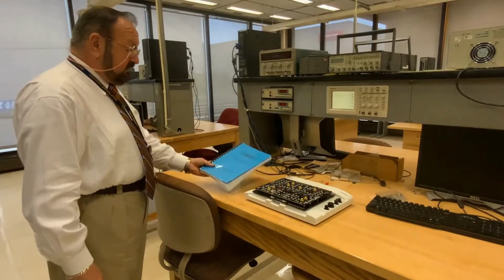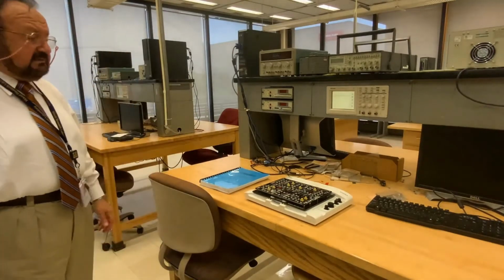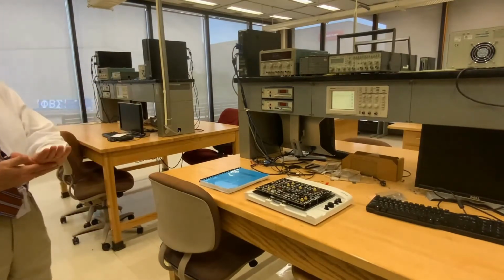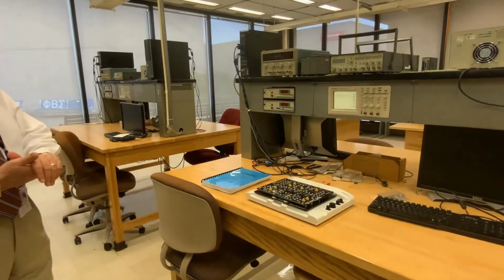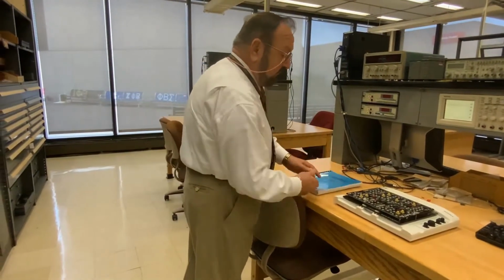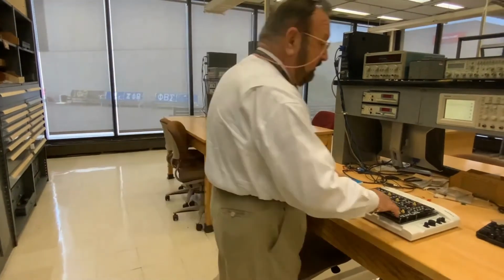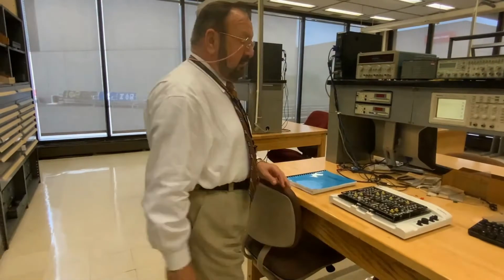We have a laboratory manual, which we give to students as a PDF. Every student has a lab report. They have to read the lab report before they come to class. After that, coming to this lab, they will make the setup and connect to the lab.